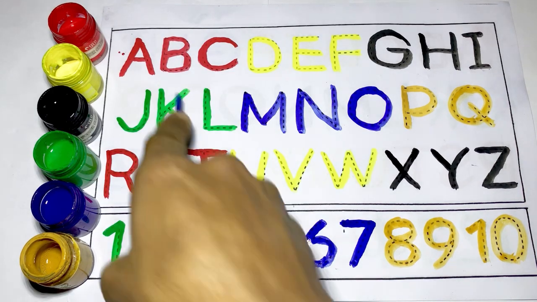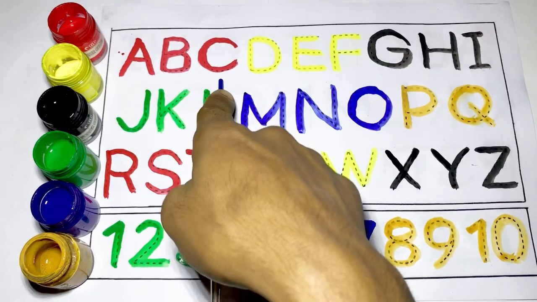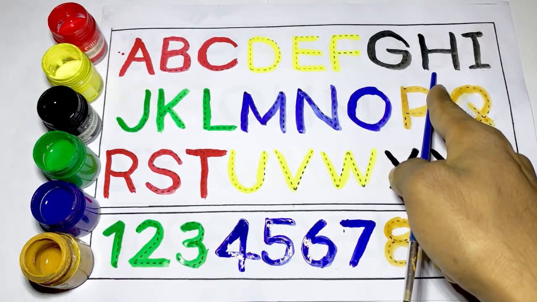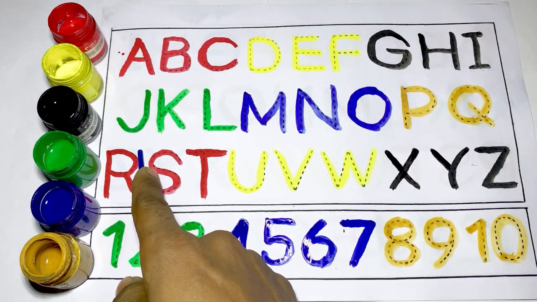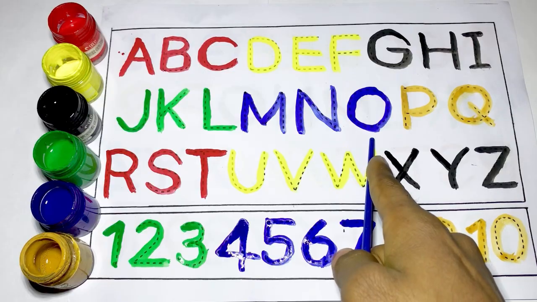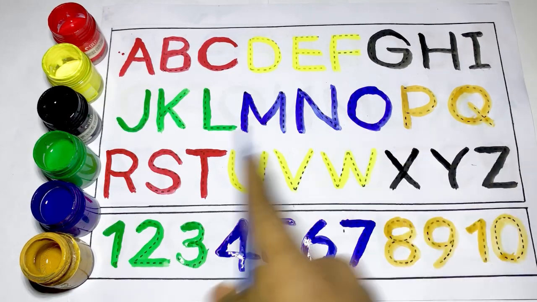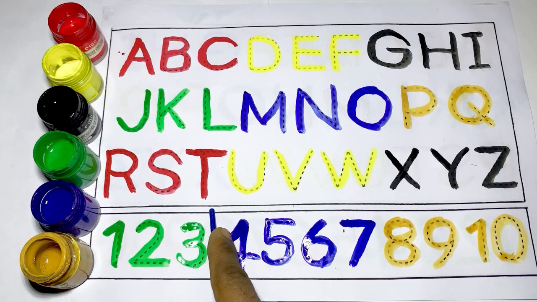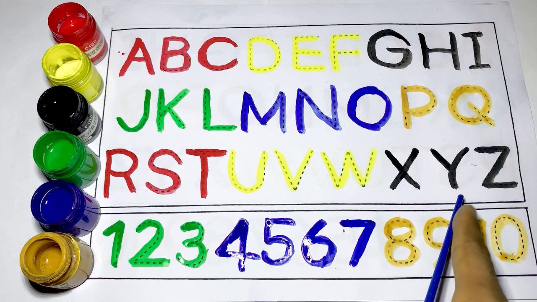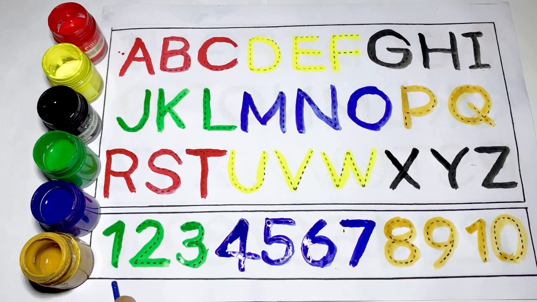Kids today draw A, B, C, D, E, F, G, H, I, J, K, L, M, N, O, P, Q, R, S, T, U, V, W, X, Y and Z. Numbers 1, 2, 3, 4, 5, 6, 7, 8, 9, 10.